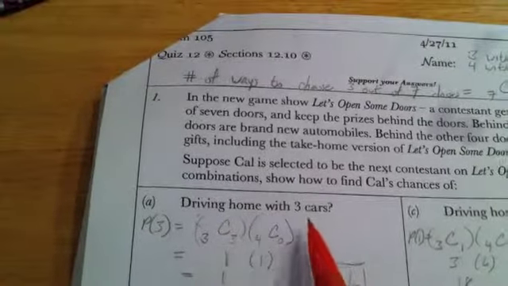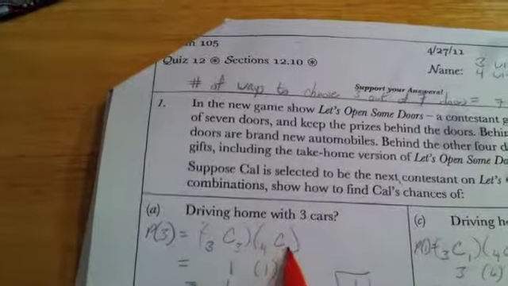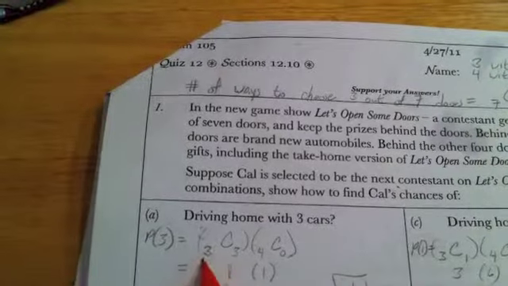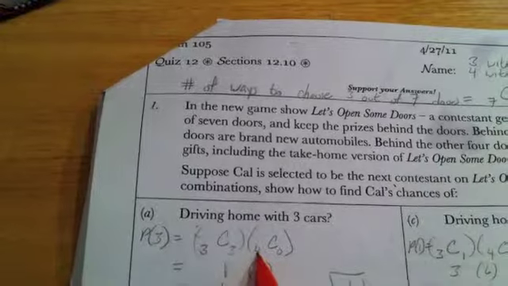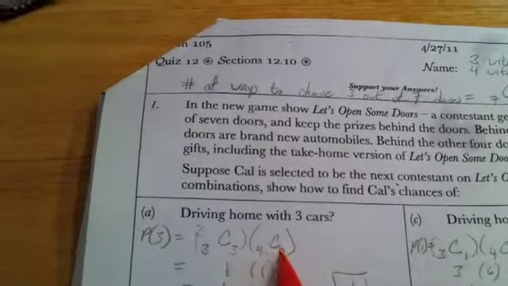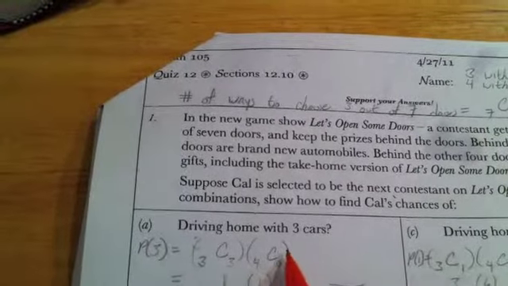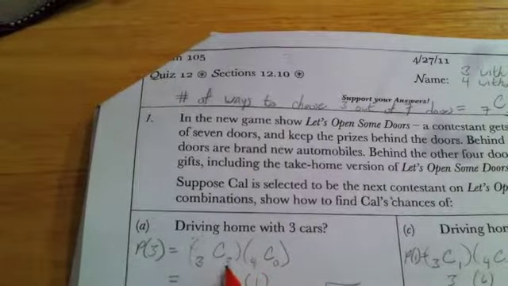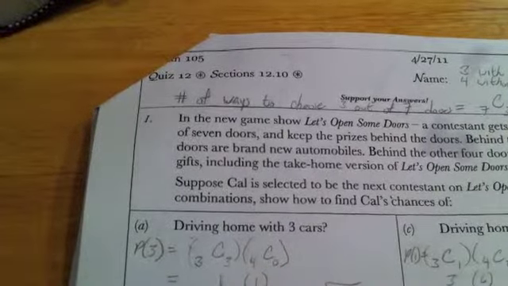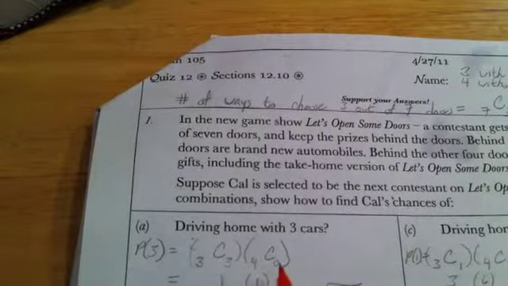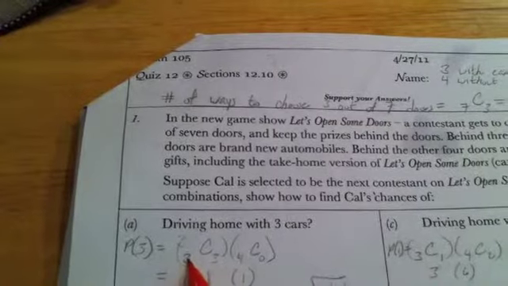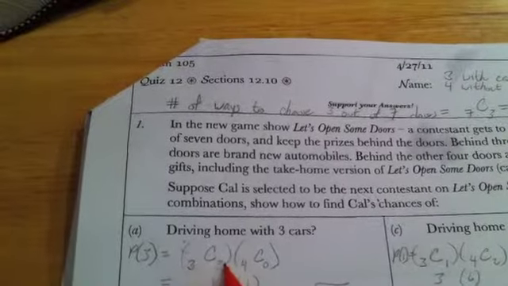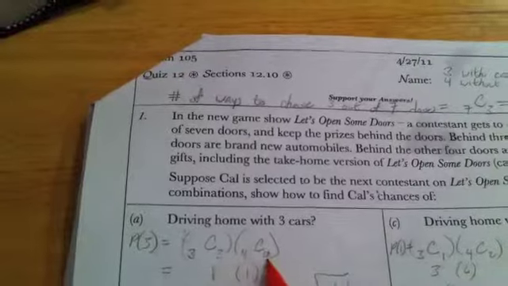Now, for the first guy, if we want to drive home with 3 cars, this is going to be our setup for all of them. We have 3 doors with cars, and we want to choose 3 of them. We have 4 doors without cars, and we want to choose 0 of them, because, again, we're picking 3 doors total, so the 3 plus 0 should add up to 3. So 3 doors with cars, we're going to choose all 3. 4 doors without cars, we're just going to choose 0.